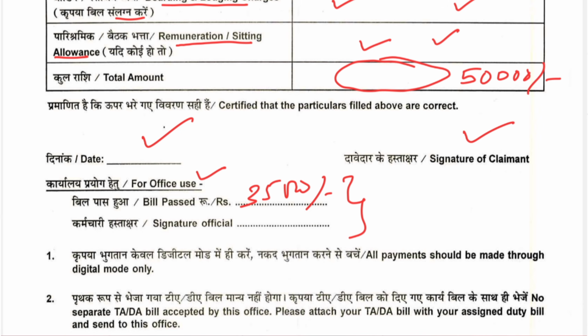Now let us see how much bill, how much travel allowance or DA they are going to pay for your duty.